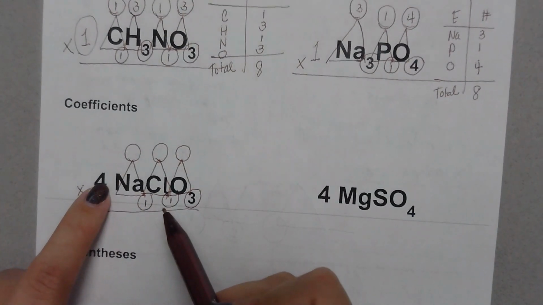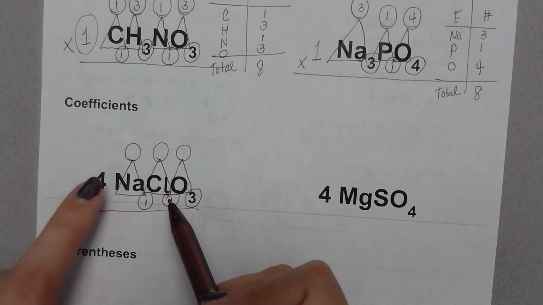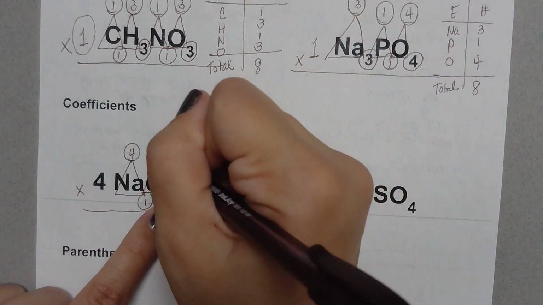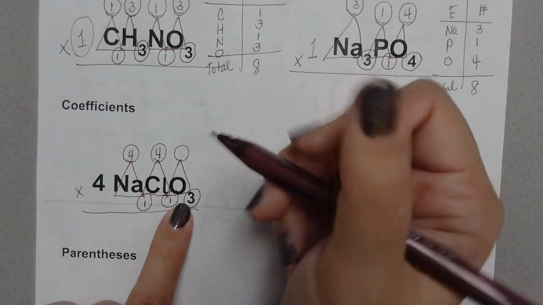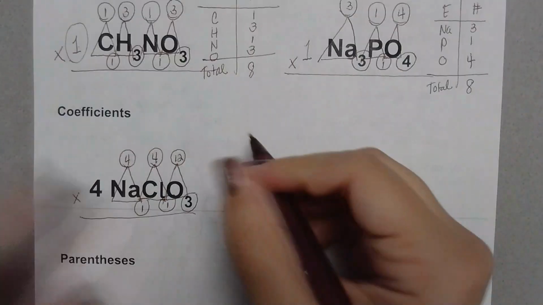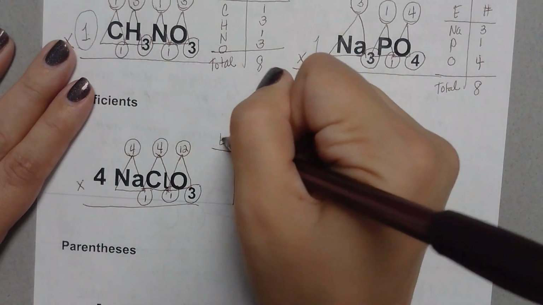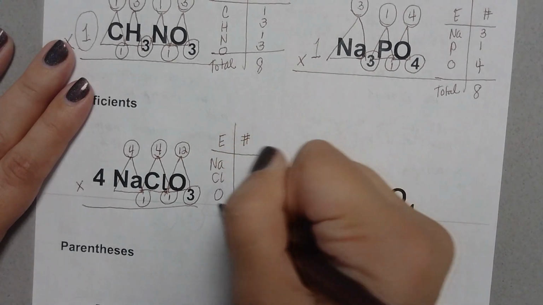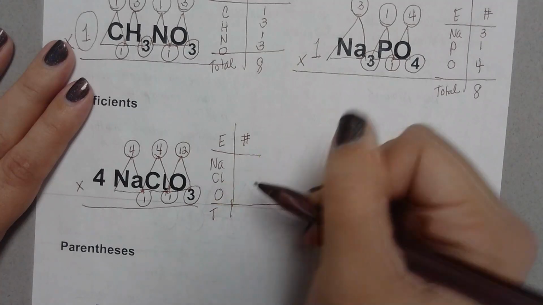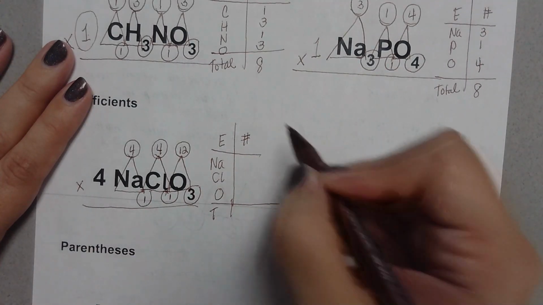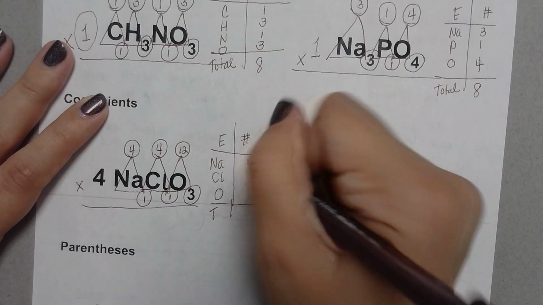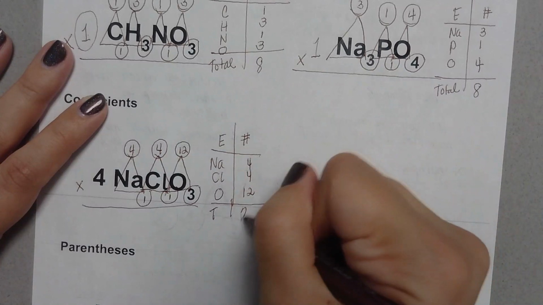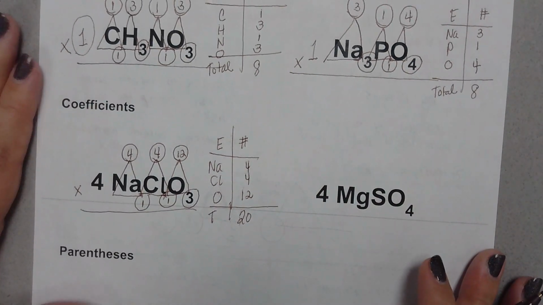So now you actually have to multiply. So 4 times 1 is 4. 4 times 1 is 4. And then 4 times 3 is 12. Let's write T for total. So I had 4 Na's, 4 Cl's, 12 O's, and that's going to give me a total of 20 atoms.